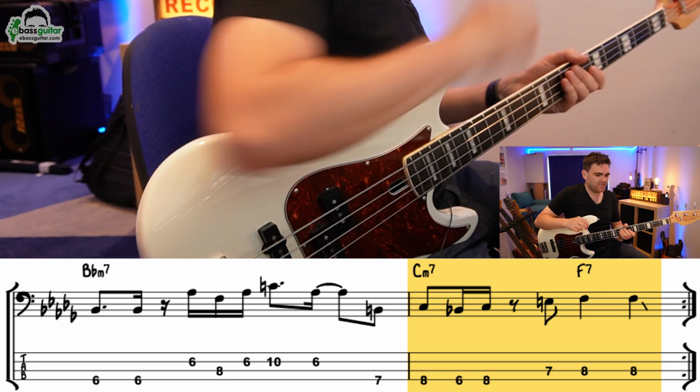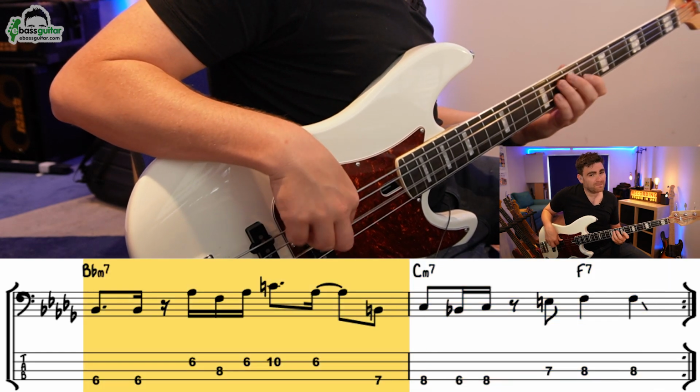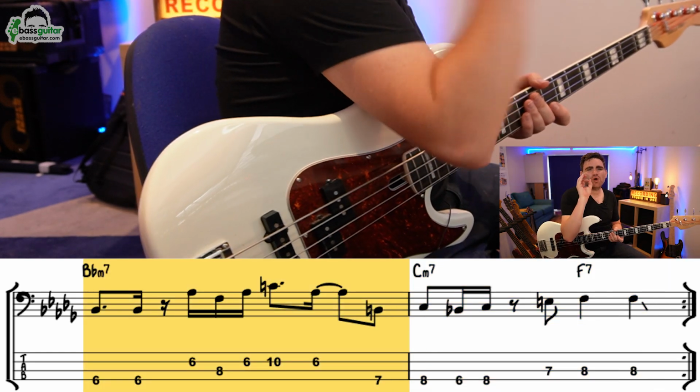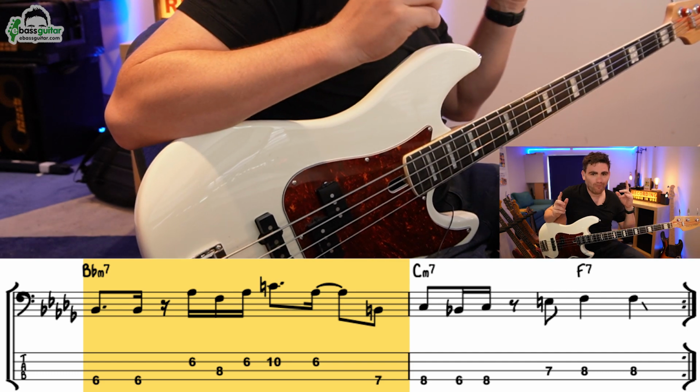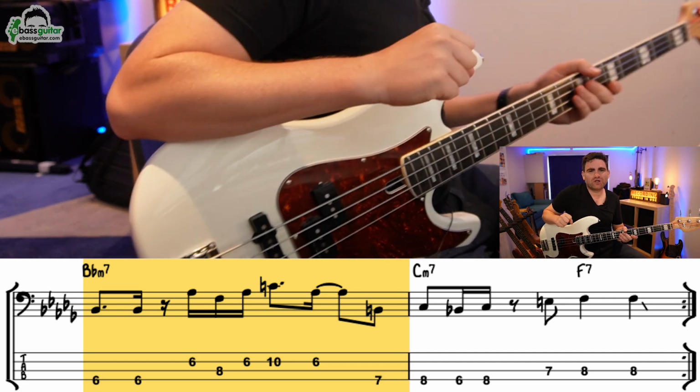But make sure you really check out that, because it works so nicely over a minor chord. So let me play it with the drum machine to finish off.